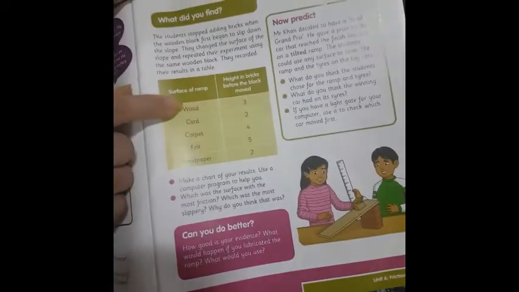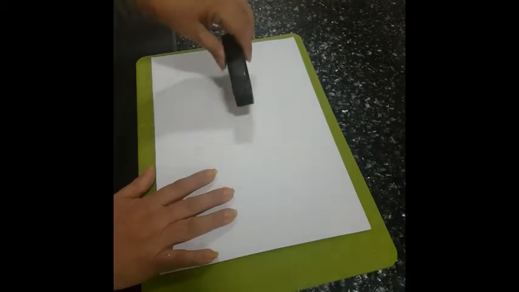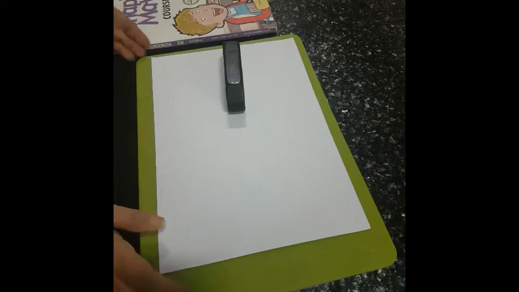So first I'm going to start with paper. They say you have options of wood, card, carpet, felt and sandpaper. So I'm going to try with paper first, and we will see when the wood moves. Okay, so I'm going to put the wood over here, and I'm going to put the books underneath instead of bricks to see when the wood will slide down. Can you see I'm putting one book underneath first. Now I'm going to place another book underneath.